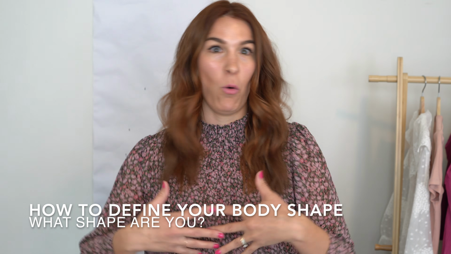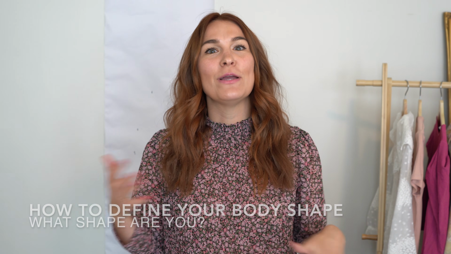First, we are gonna talk about how to define your body shape. What are you? And we are going to use a couple measurements to figure it out. It's super simple. And I actually have two different techniques to help you. This is my sister, Sydney. She is my model today and she's gonna help me out.